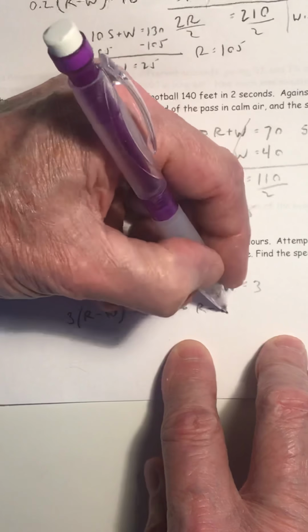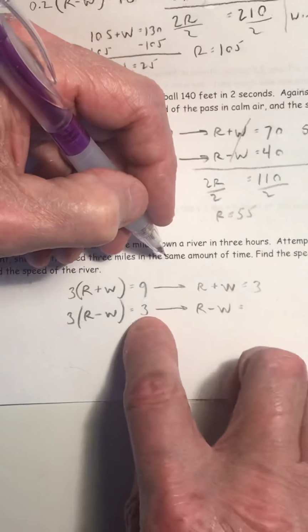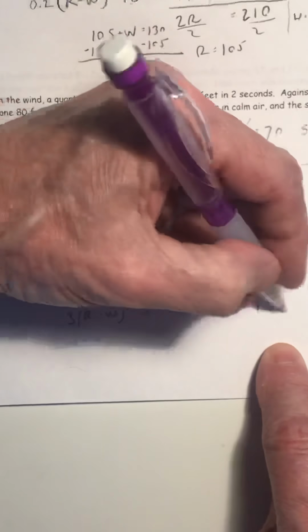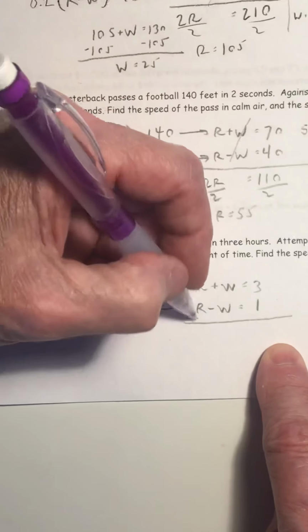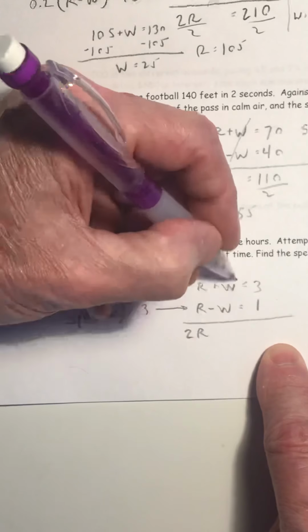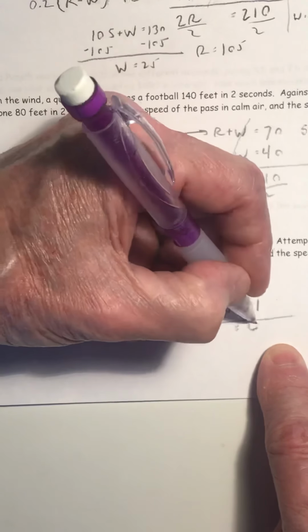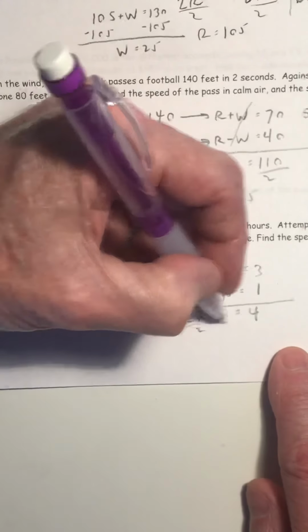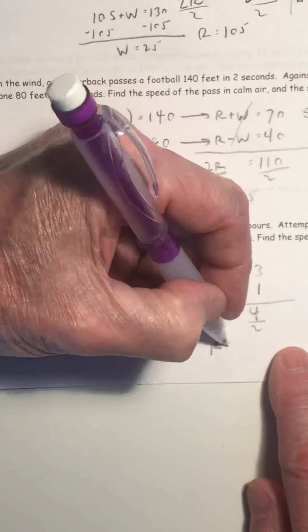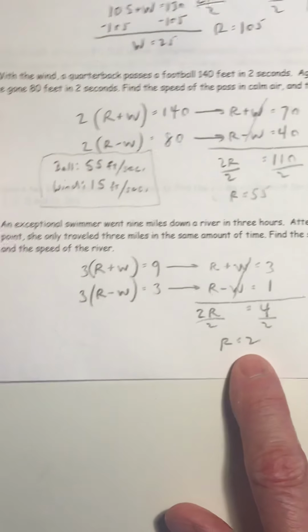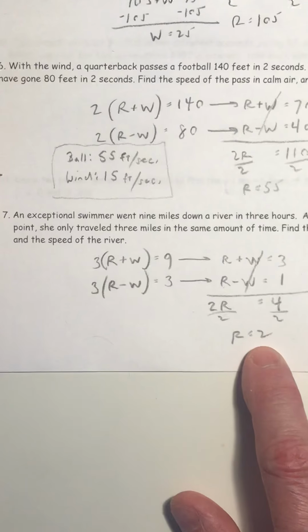And we'll also have R minus W equals 3 divided by 3 is 1. And then we add 1R and 1R is 2R equals 4. Divide by 2. So this person swims 2 miles an hour in still water.